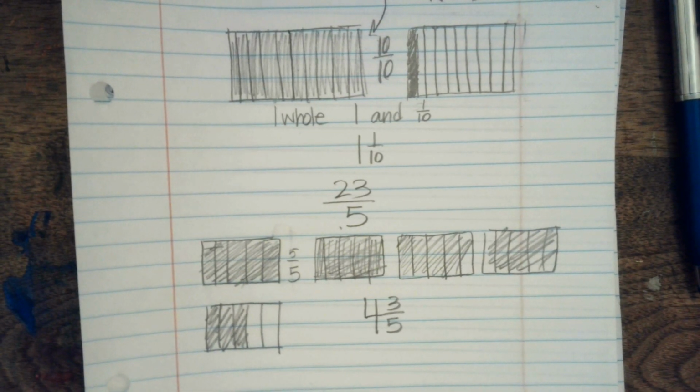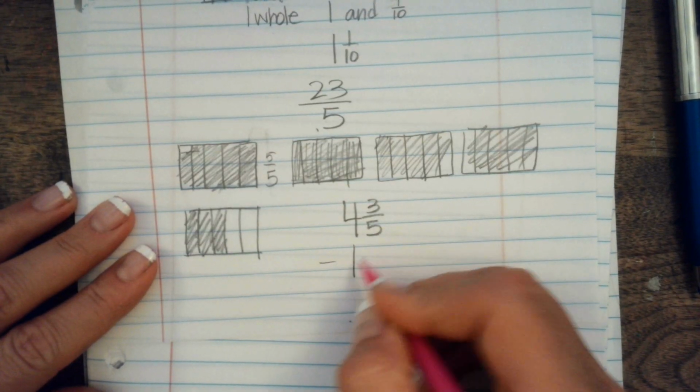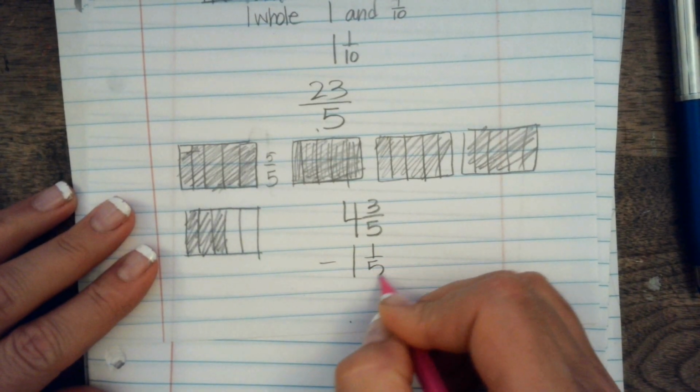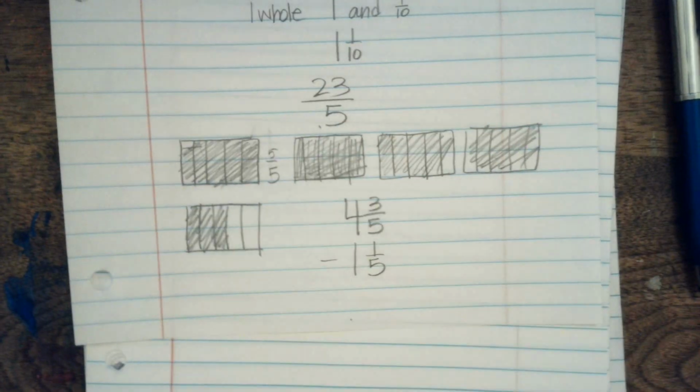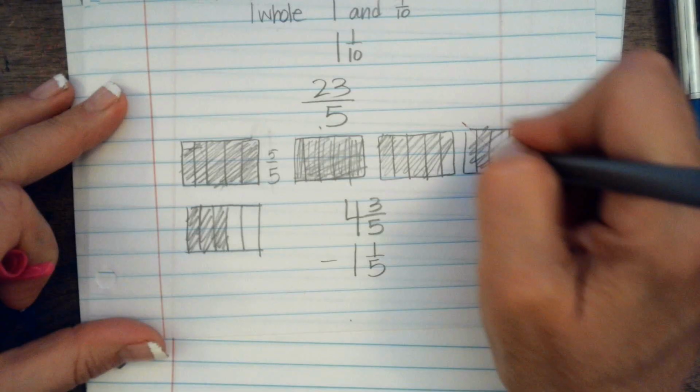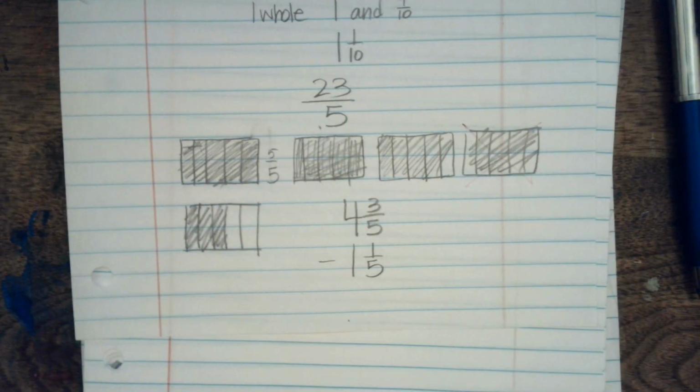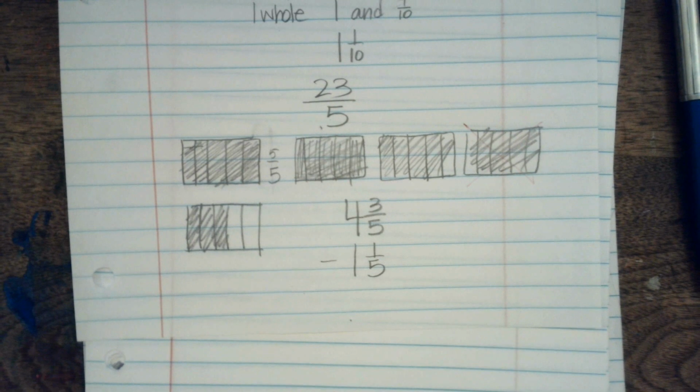So now we can talk about subtracting. So if I wanted to subtract 1 and 1/5 off of here, what I would do is get rid of one whole. Oh, let me get a better marker. I would get rid of one whole entire box.